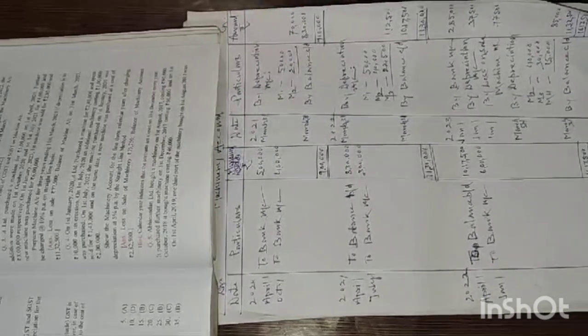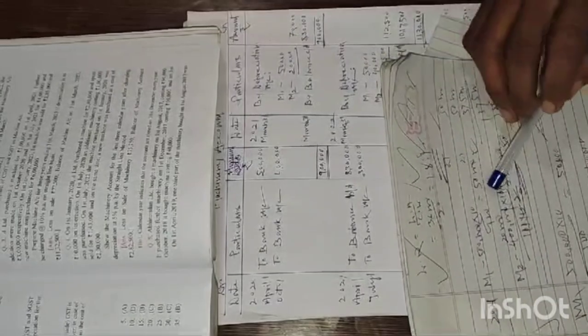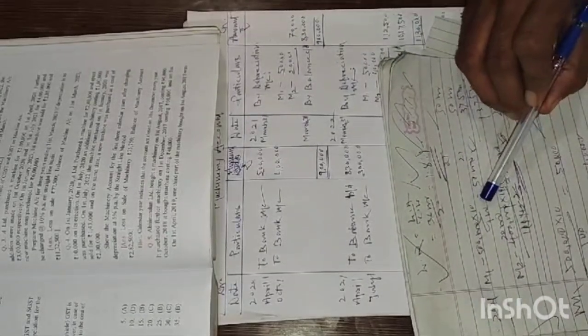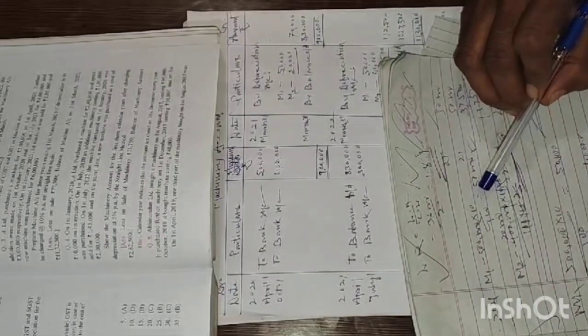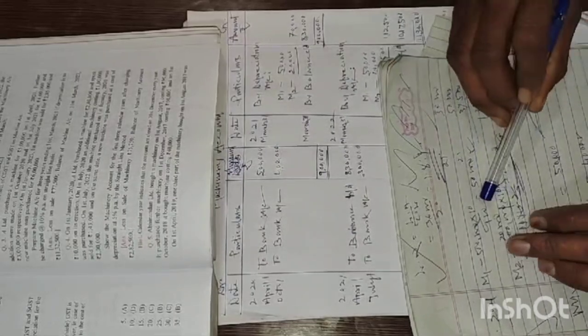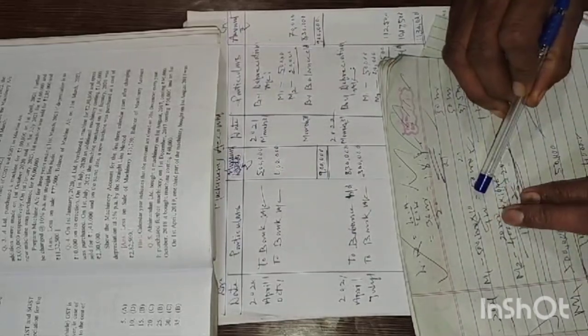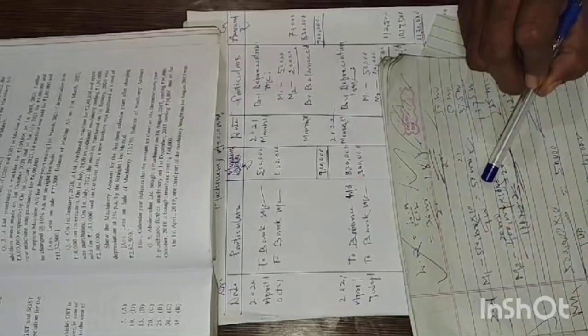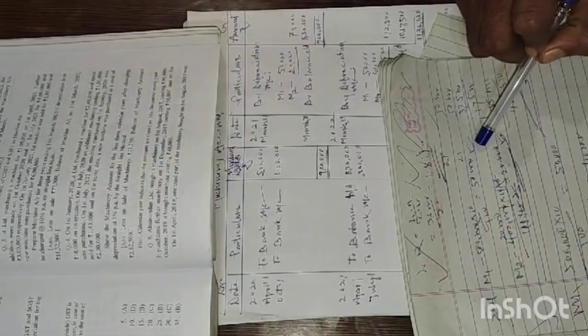The first machinery is of rupees 5 lakh, and this machinery was purchased on 1st April. So the depreciation will be charged from 1st April to 31st March for the whole year, on 5 lakh at the rate of 10%. The amount will be 50,000.